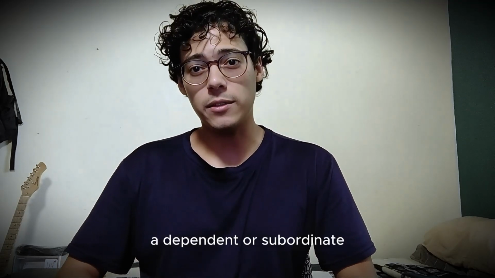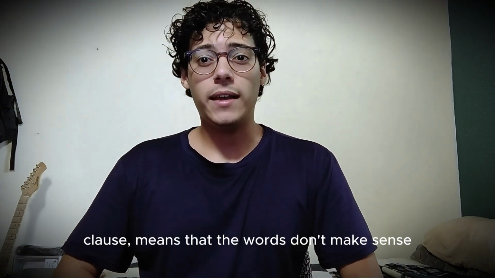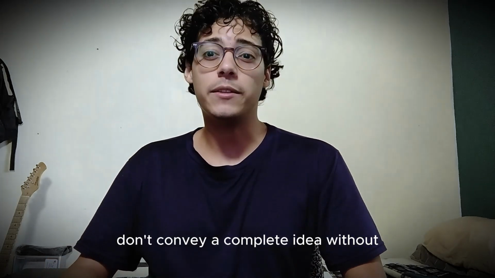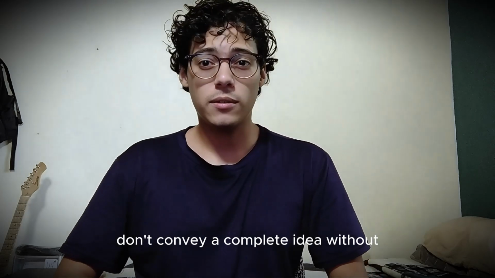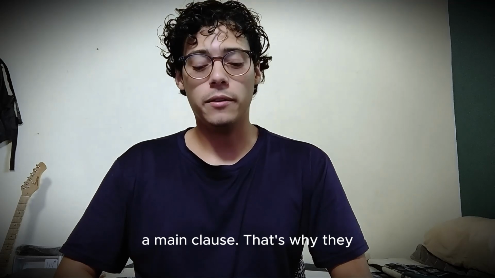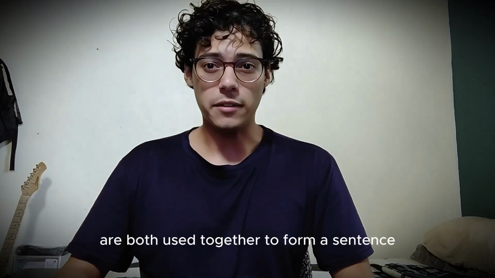A dependent or subordinate clause means that the words don't make sense, don't convey a complete idea without a main clause. That's why they are both used together to form a sentence.